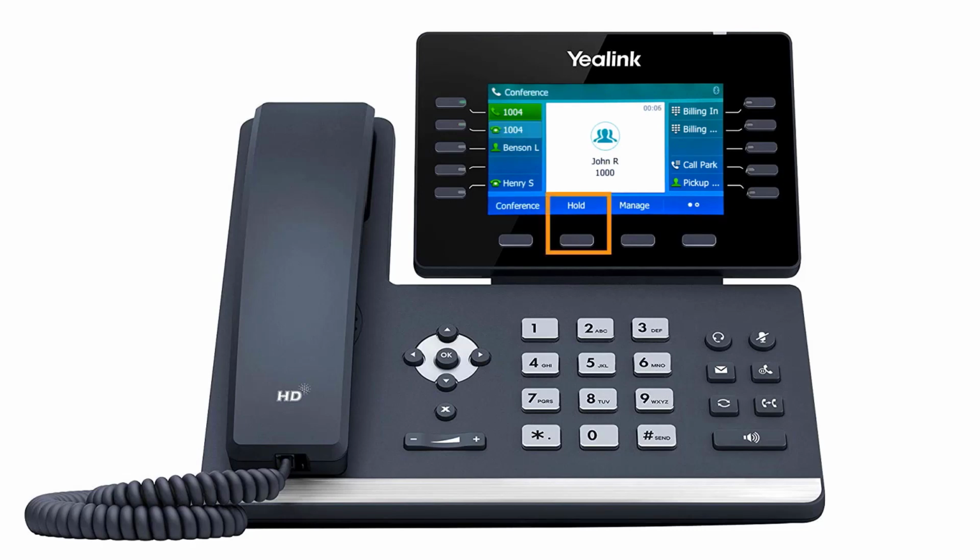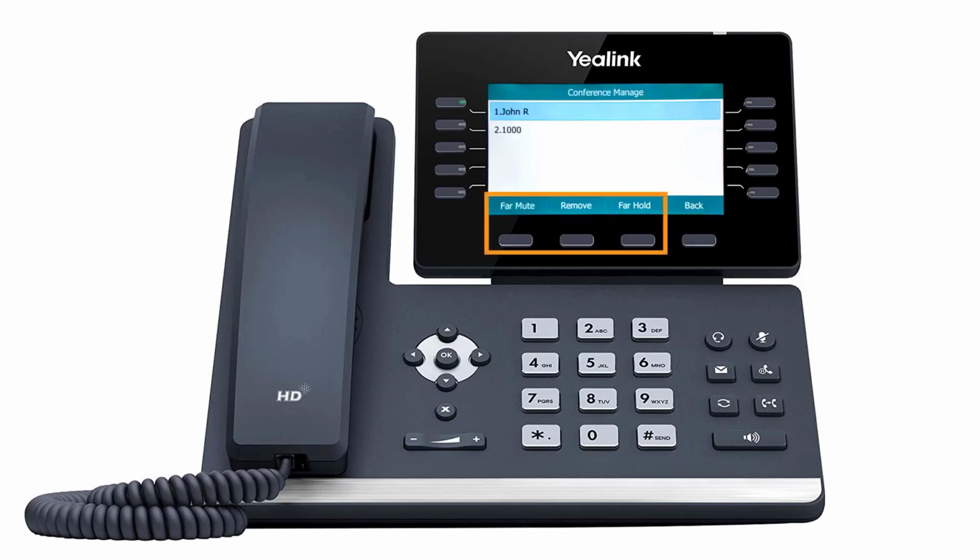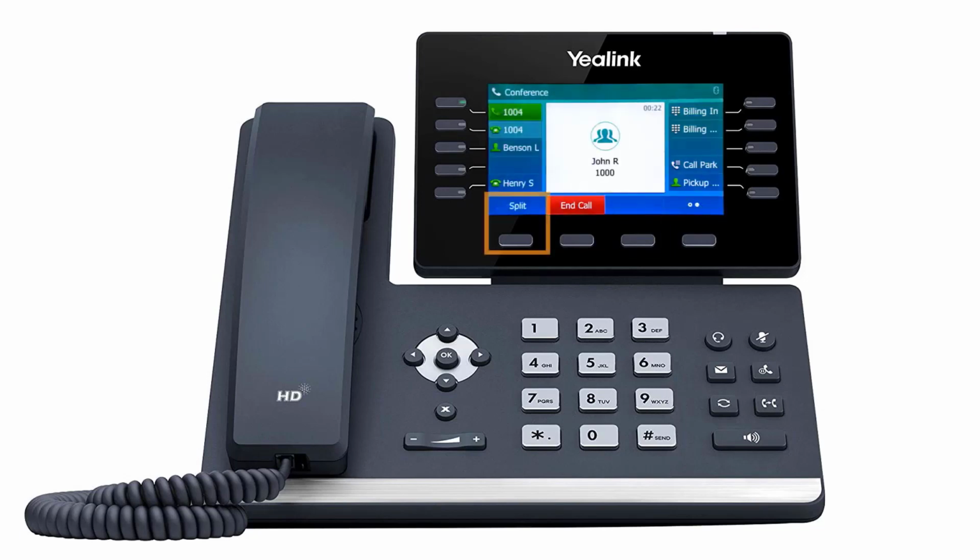Press the hold soft key to put the conference call on hold. Press the manage soft key to mute or disconnect parties individually. Press the split soft key to split the callers from the conference and place both callers on separate holds. You can end the conference call by pressing the end call soft key.